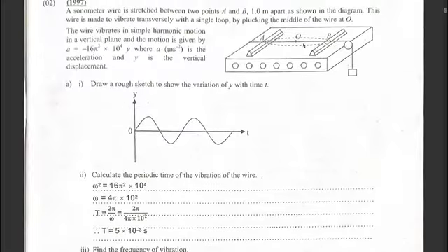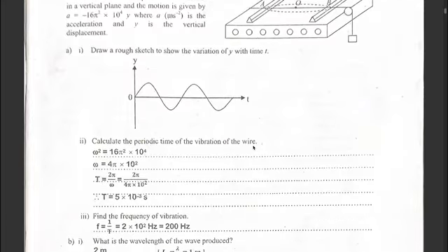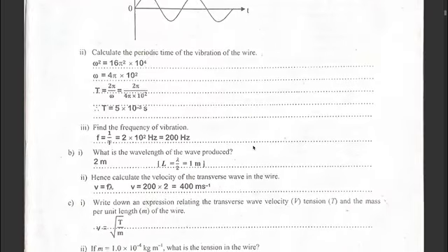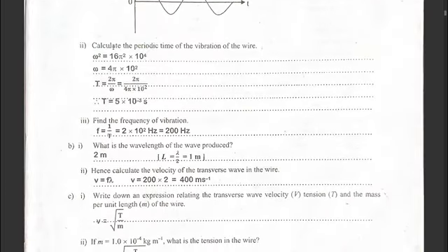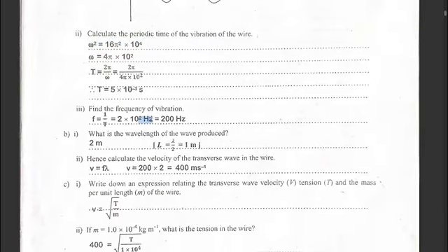This particle is going to execute an SHM, so it is going to have a variation similar to an SHM displacement versus time. Then calculate the periodic time. If it's an SHM, we can put this into the equation a equals minus omega squared x. From that we can find omega. Once you know omega, you can find the fundamental frequency, lambda, and so on.